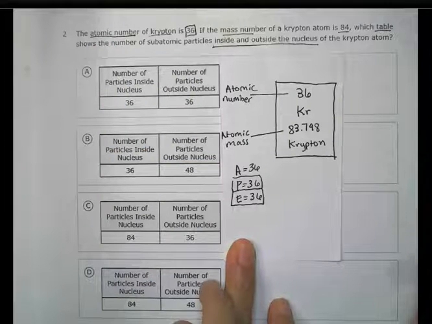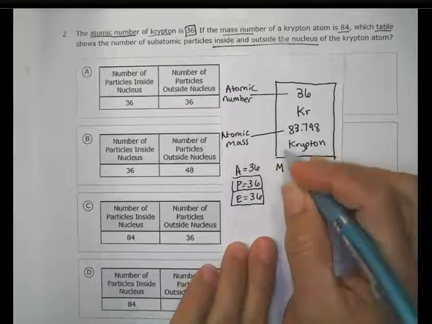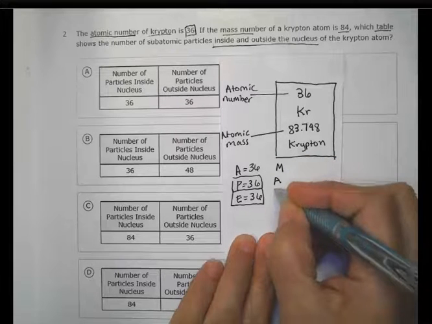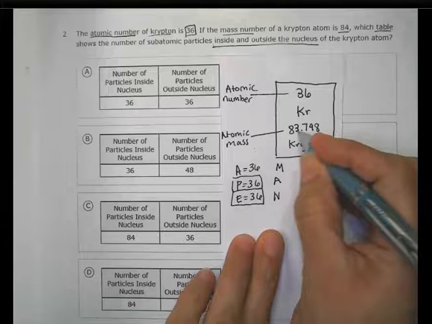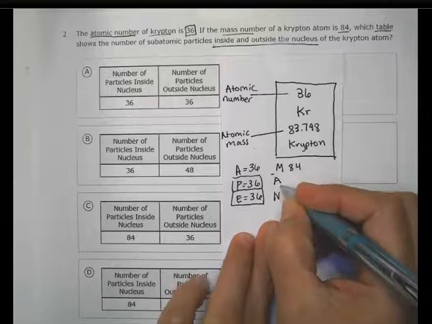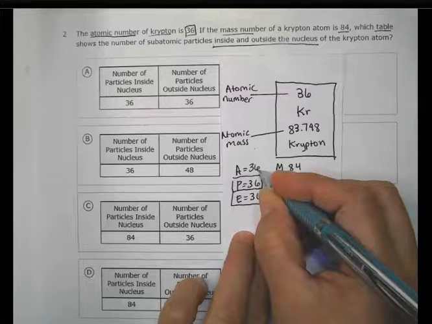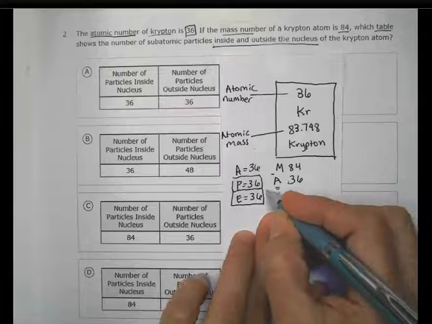How do I get the neutrons? Well, I'm going to ask the man. So I asked the ape, and now the man section. Mass, man, which is the atomic mass, which is this one right here, 83.7. So it's going to be 84 minus my atomic number, which is up here, number 36, is going to equal the number of neutrons.